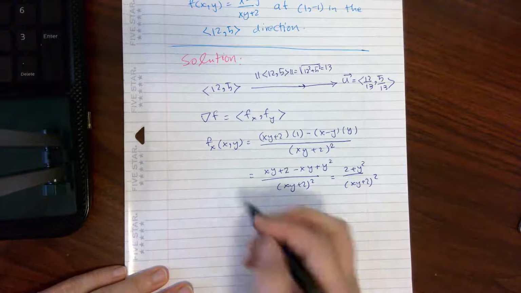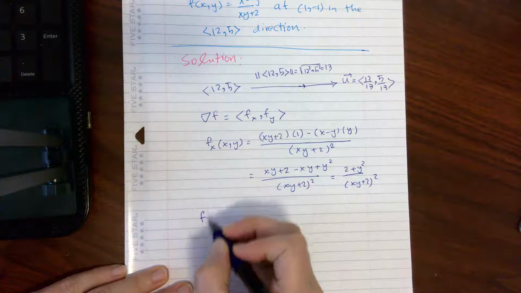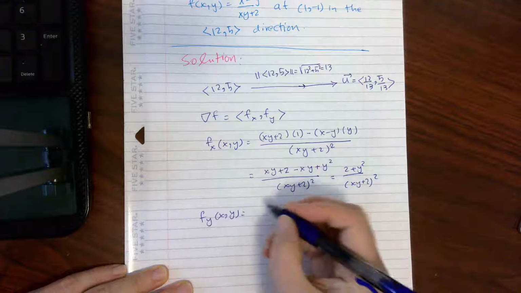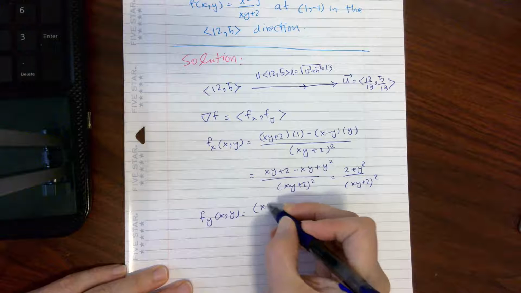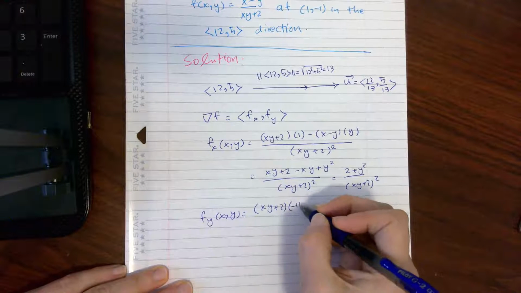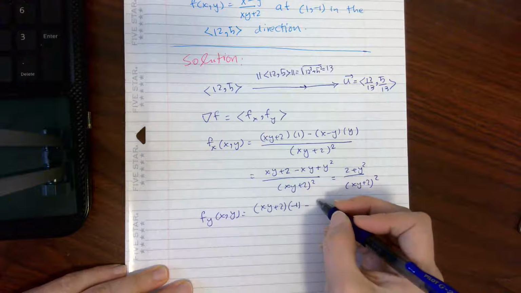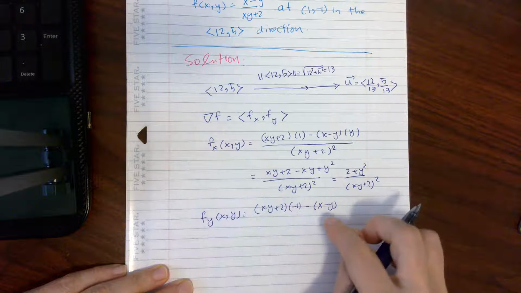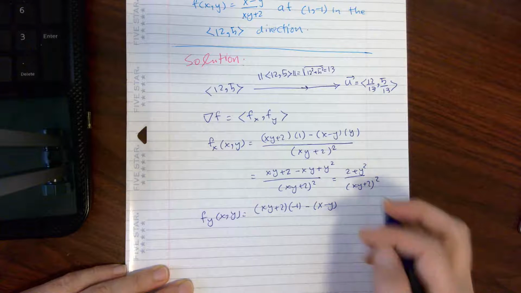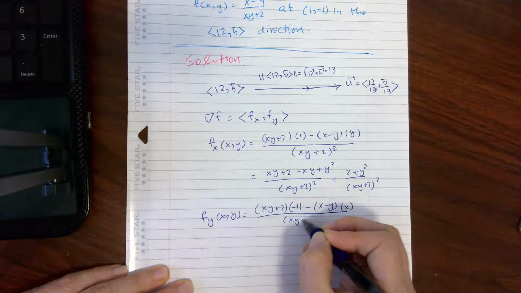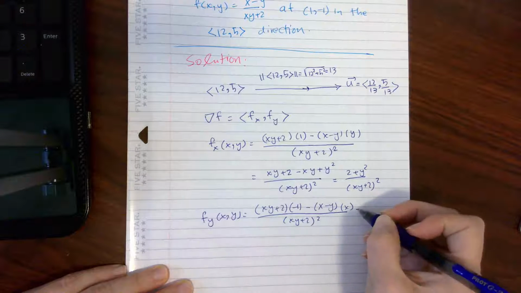Now, the partial with respect to y is again low times derivative of high, this time negative 1, minus high times derivative of the low, which this time is x, over (xy plus 2) to the power 2.